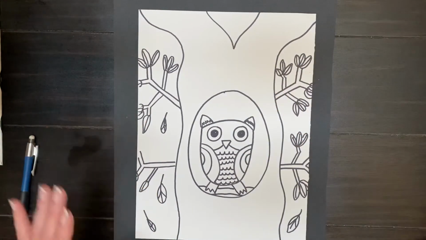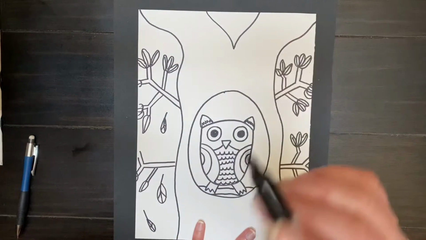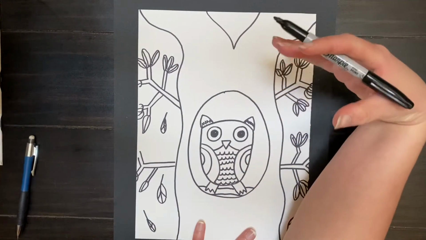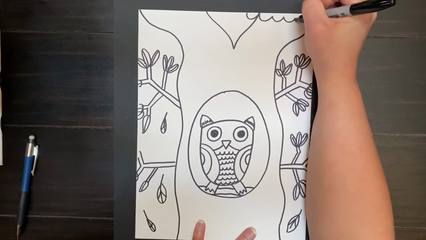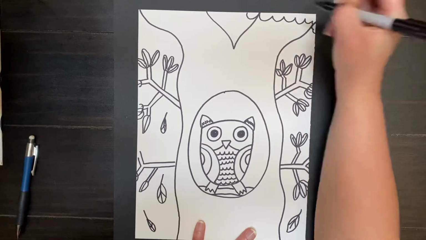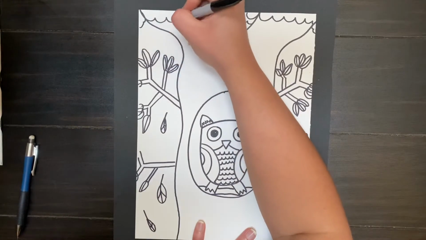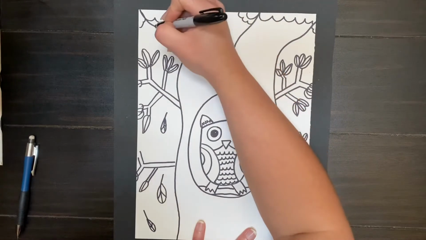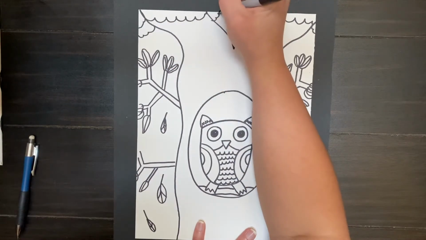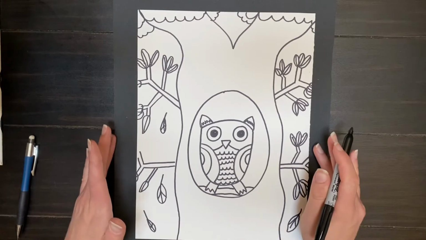And if you wanted to, up top, you have a choice. You can leave it just the branches, or if you want to show the very top of the tree leaves, you can kind of just make a wavy line where the top of the tree would start, and we can add color to that later on. It's up to you if you want to start to see the leaves or if you'd rather just leave it as the branches of the tree.